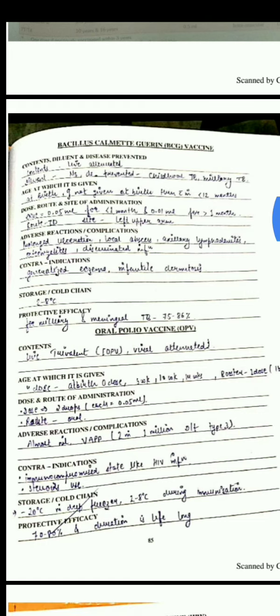BCG vaccine content: it is a live attenuated vaccine, and its diluent is normal saline, and disease prevented is childhood TB and miliary TB. Age at which it is given is at birth. Dose, route and site: dose is 0.05 ml for less than 1 month and 0.1 ml for greater than 1 month. Route is intradermal, site is left upper arm. Adverse reactions: prolonged ulceration, local abscess, axillary lymphadenitis, osteomyelitis, and disseminated infection. Contraindications are generalized eczema, infantile dermatosis.